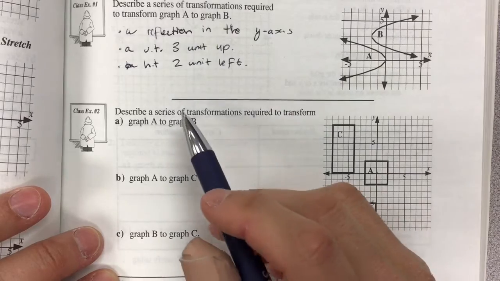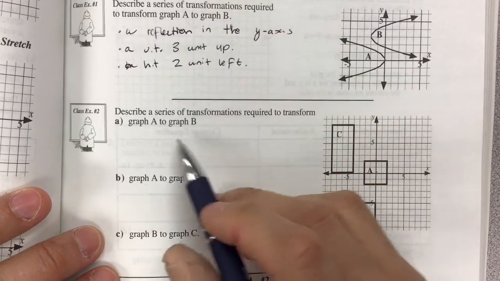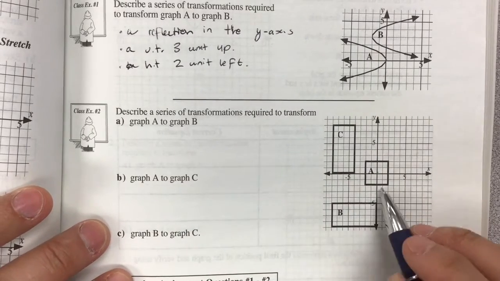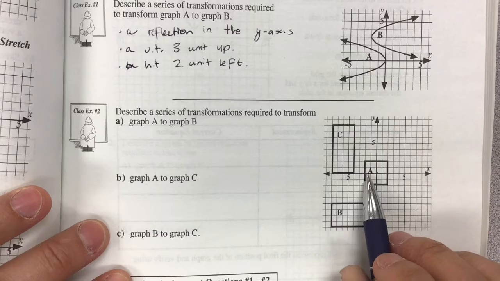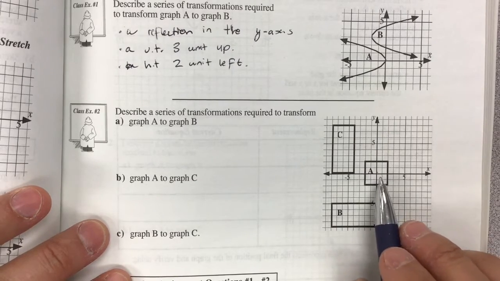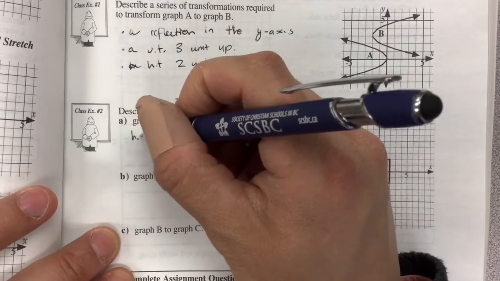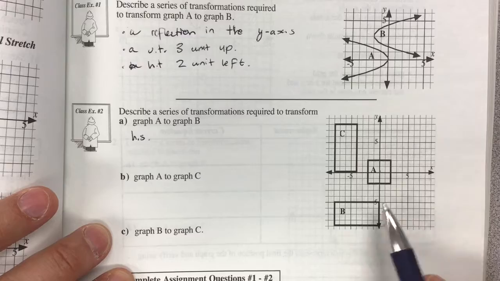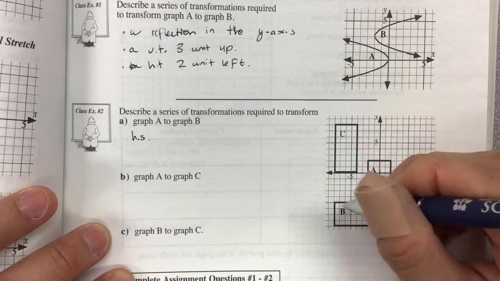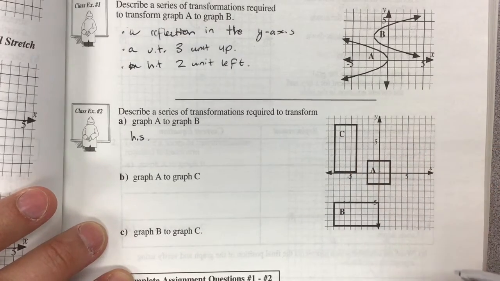Let's look at class example number 2. We're going to describe the series of transformations that were made to go from A to B. So here's A and here's B. First thing that we can see is that figure A compared to B is a lot shorter, which means that there's been a horizontal stretch. Now, if you look at the horizontal stretch, this is 4 units long, whereas this one is 1, 2, 3, 4, 5, 6, 7, 8 units long.